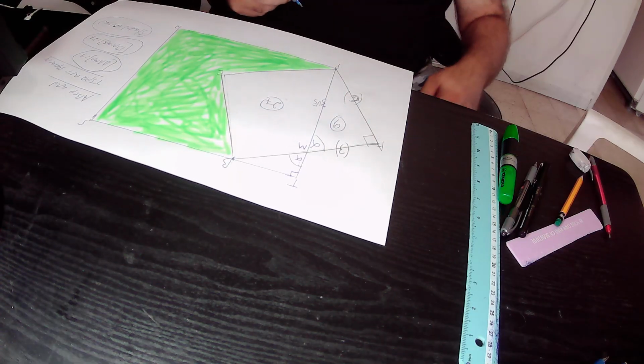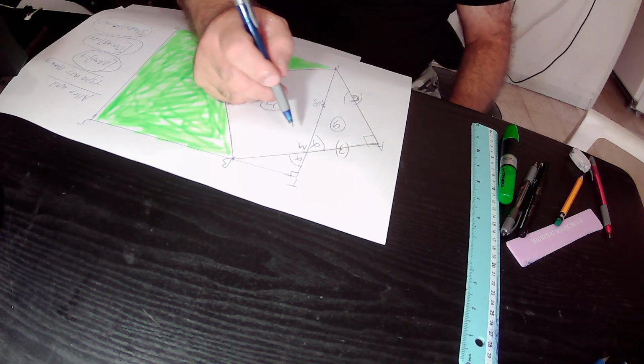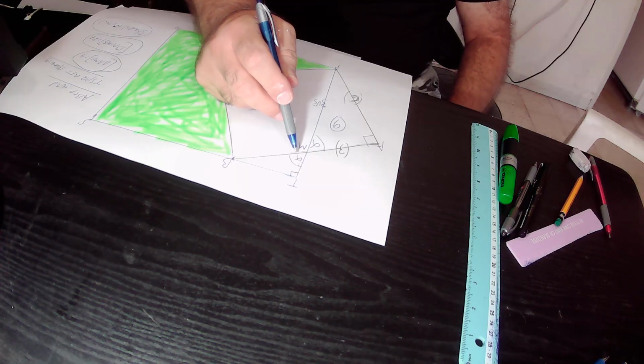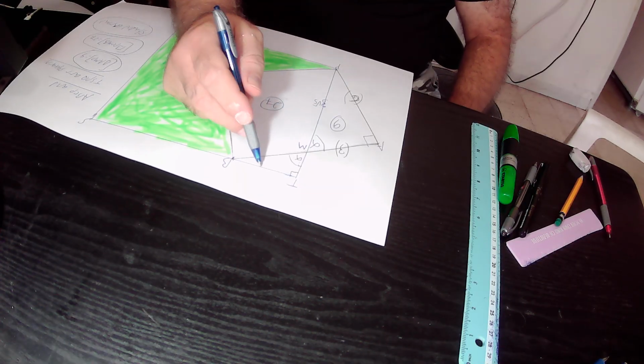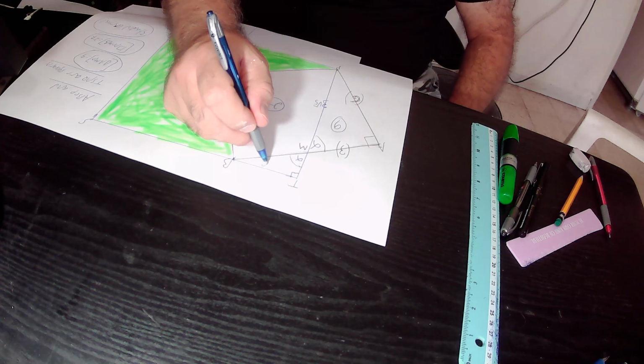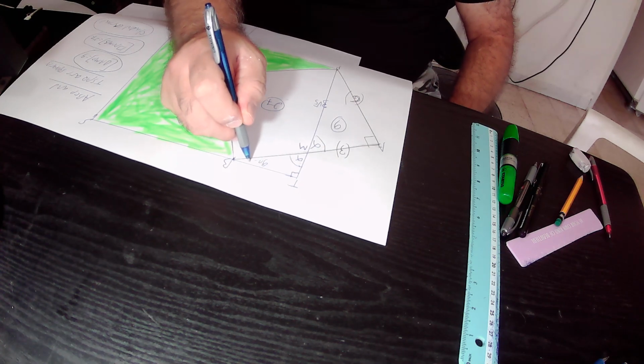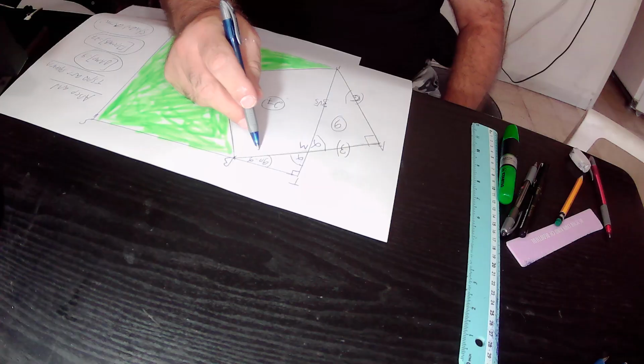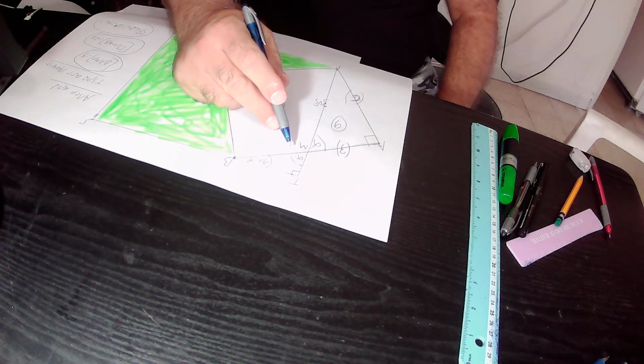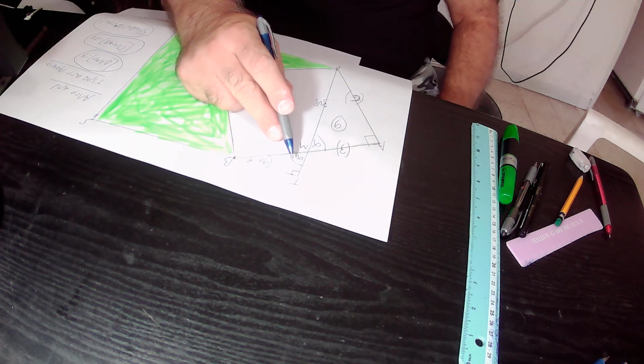So in the small right triangle TMB, this angle equals 90 degrees, this angle equals alpha, and therefore this third missing angle must be equal to 90 degrees minus alpha. Why? Because 90 degrees minus alpha plus alpha is 90 degrees. 90 degrees plus 90 degrees is equal to 180 degrees. That is the sum of the angles in a triangle.